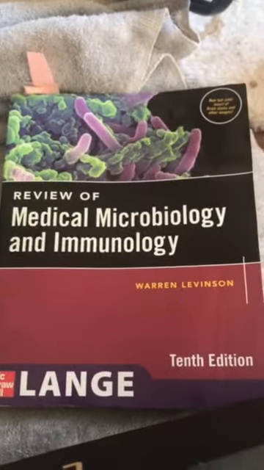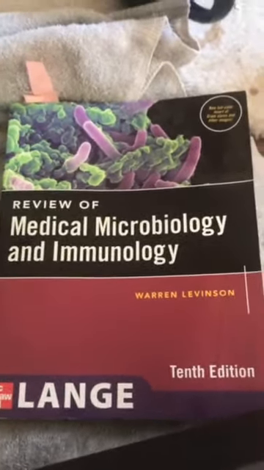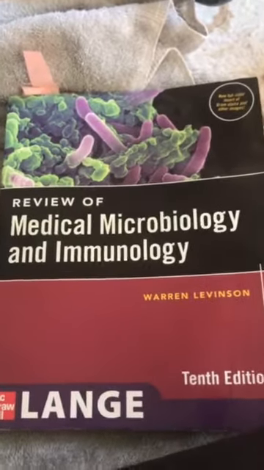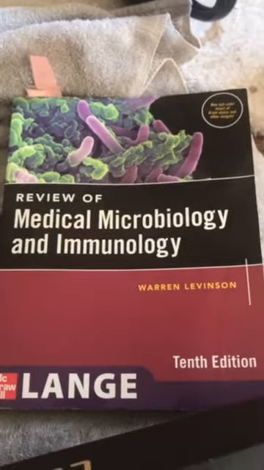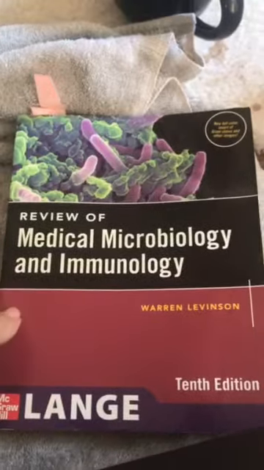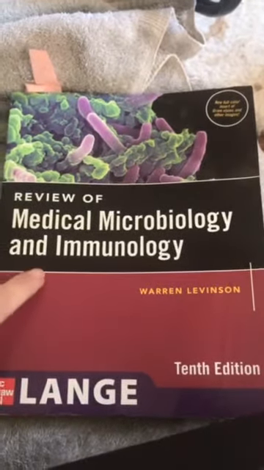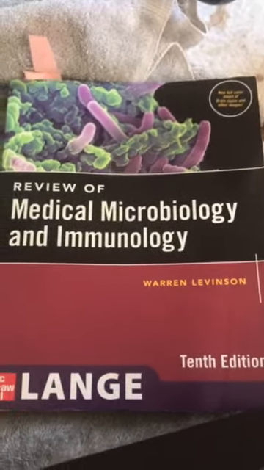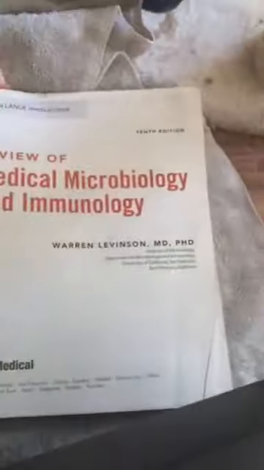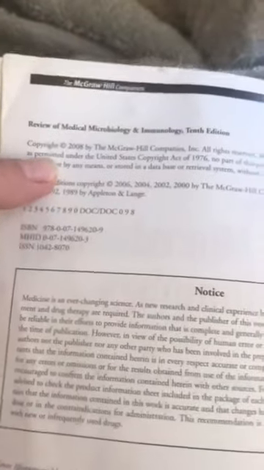Hey everybody! So I just found some huge information that I wanted to share. This is one of my textbooks from medical school, Review of Medical Microbiology and Immunology, 10th edition. This is a 2008 copyright.